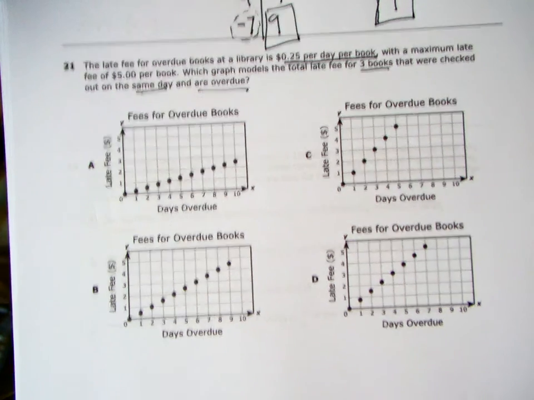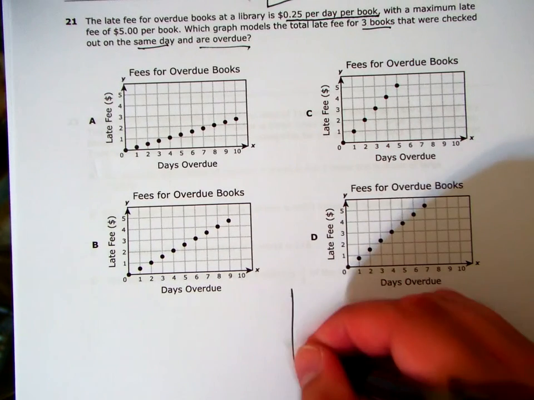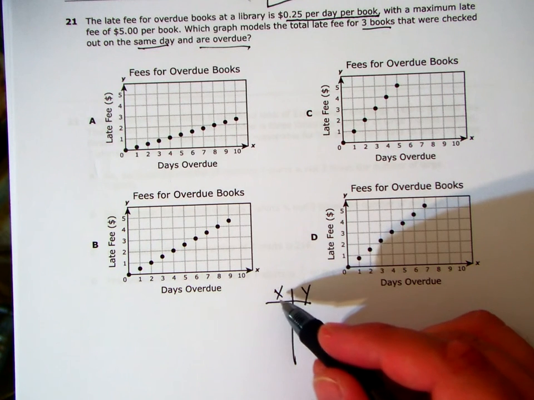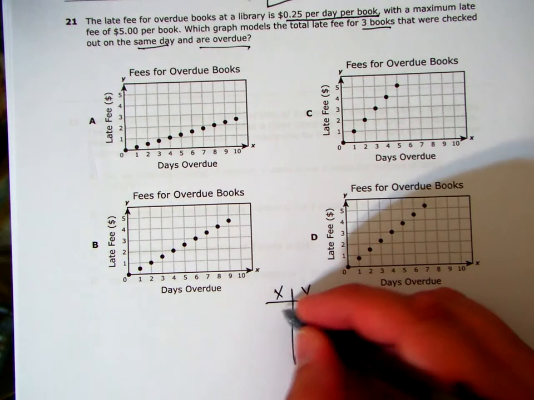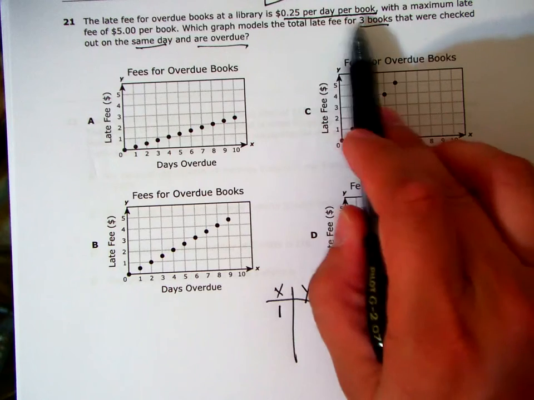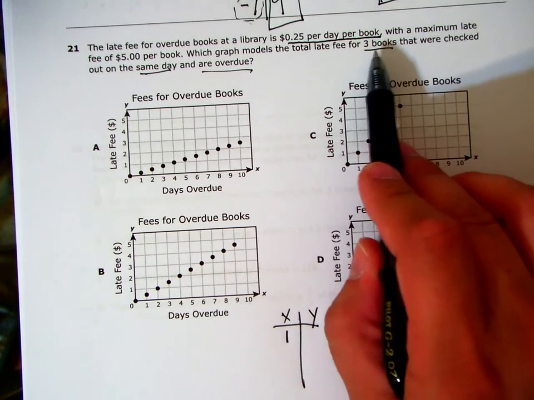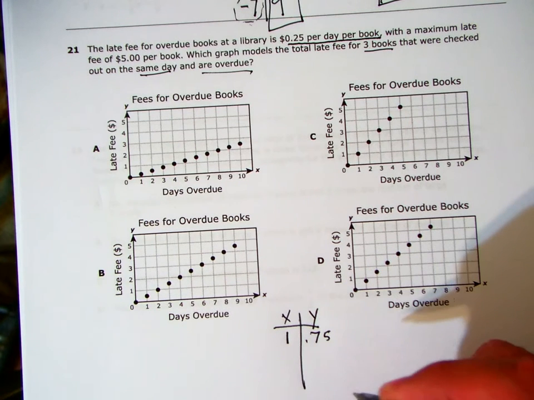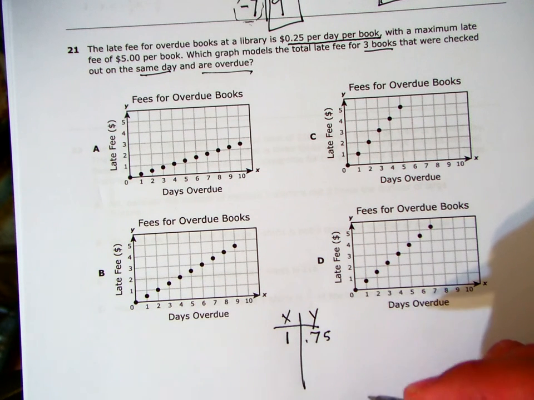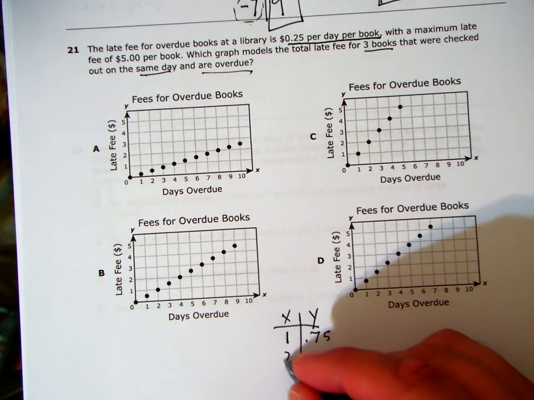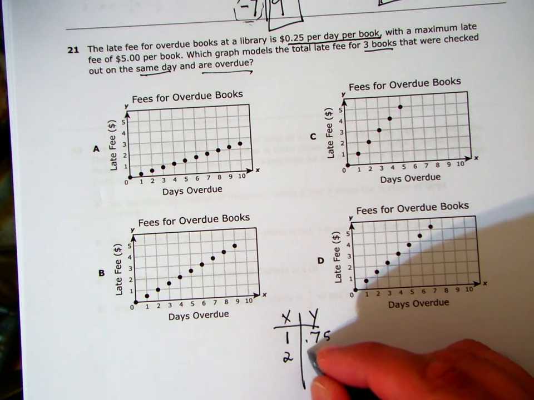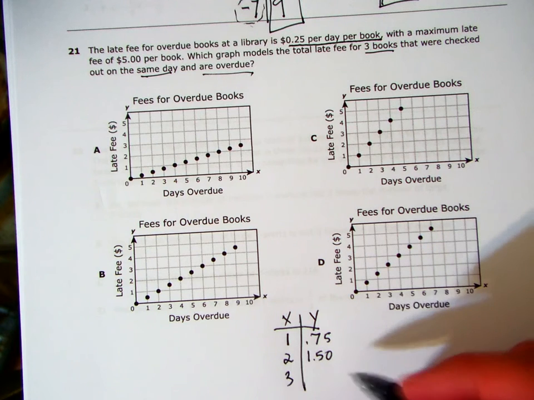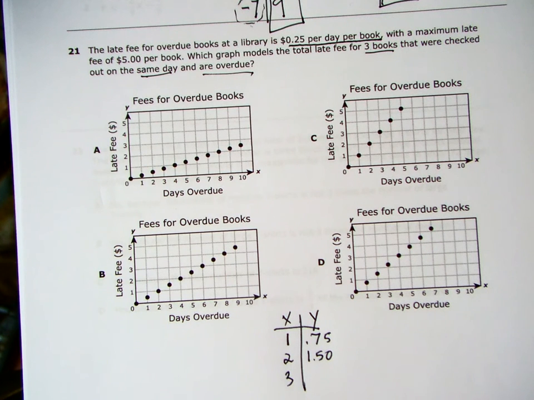So let's make a chart, right? X is the number of days. The first day, for every book, there's 3 books, so 25 cents for 3 books. That would be a total of what? 75 cents: 25 cents, 25 cents, and 25 cents. So the next day it would be another 75 cents, which is 150. And the next day, and so on. It's increasing by 0.75.